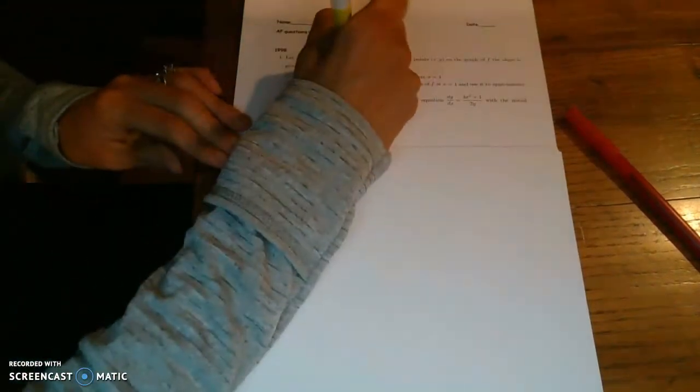So the first one says, let f be a function with f of 1 equaling 4. You know that's a condition that we're going to use if we ever go to solve for a particular solution to find c, or we just might use it. That's telling me there's a point on f that is (1, 4).